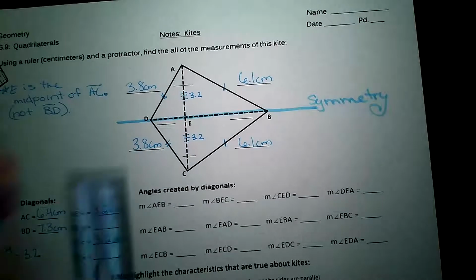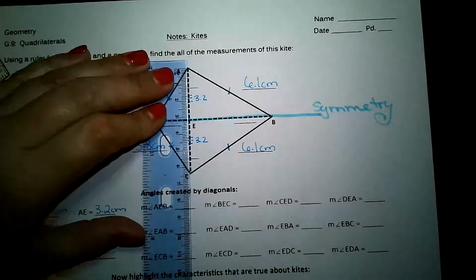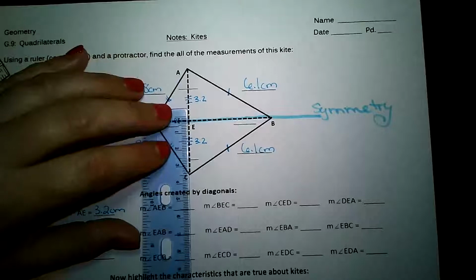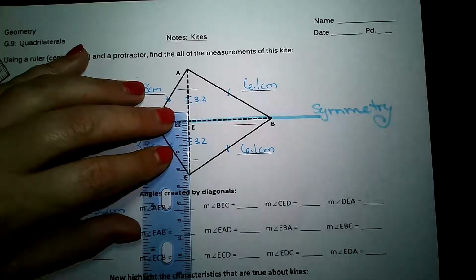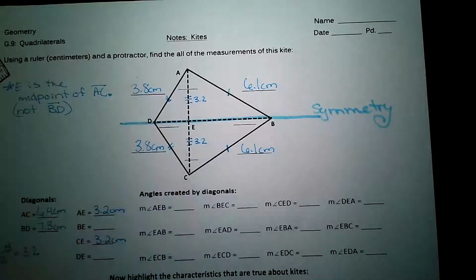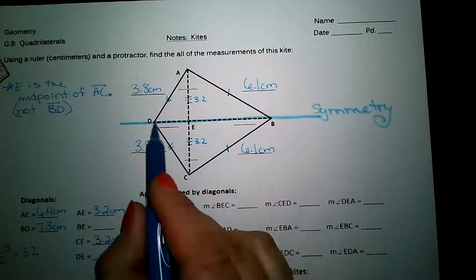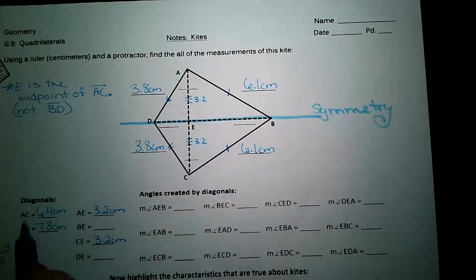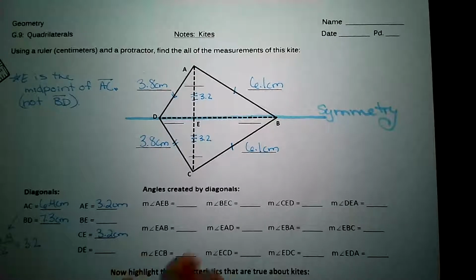Let's confirm with our ruler here. From A to E, 3.2. From E to C, another 3.2. Pretty good. Nice. Okay, since E is not the midpoint going this direction, we cannot cut this number in half. We cannot cut that 7.3 in half. We're going to have to rely on something else. Now, I want to hold off a second and show you something. So we're going to come back to these two.